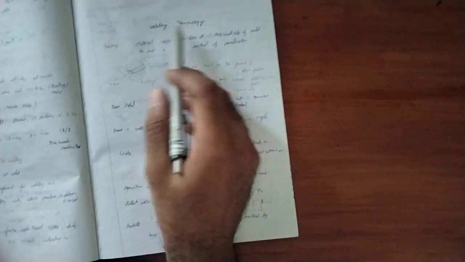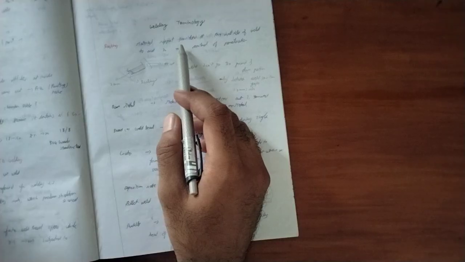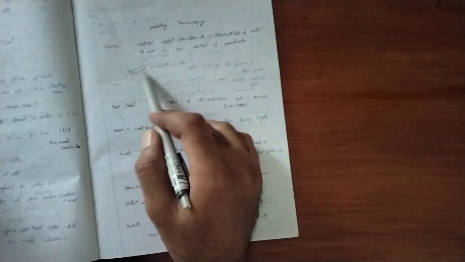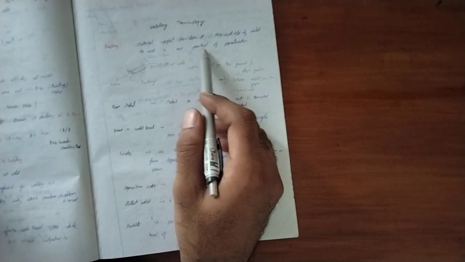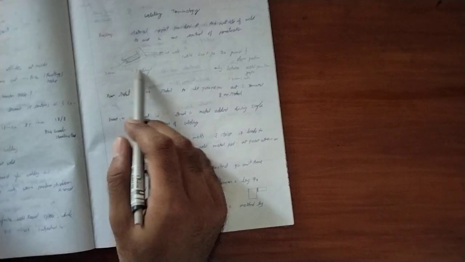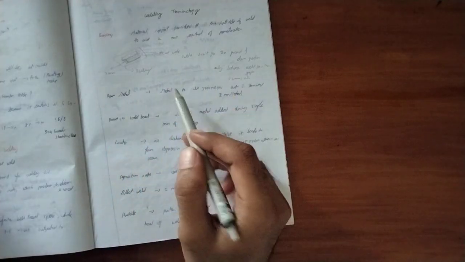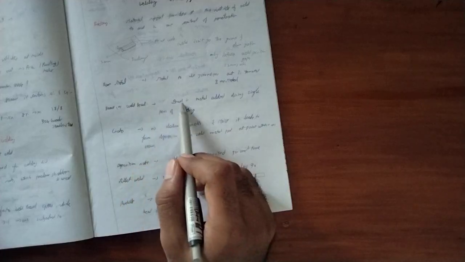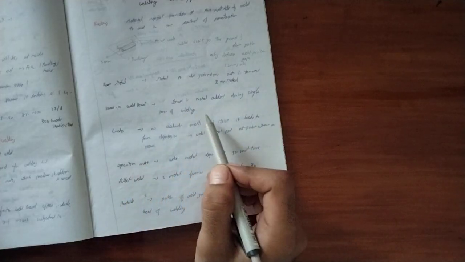Okay. So the next one is also simple. Welding technology: backing is material support provided at the root. It means at the bottom we are providing some kind of support to control the penetration, so that's called backing. Base metal is the metal to be joined. Bead, or weld bead, is the metal added during a single pass. While we are passing, we generally call it a bead.